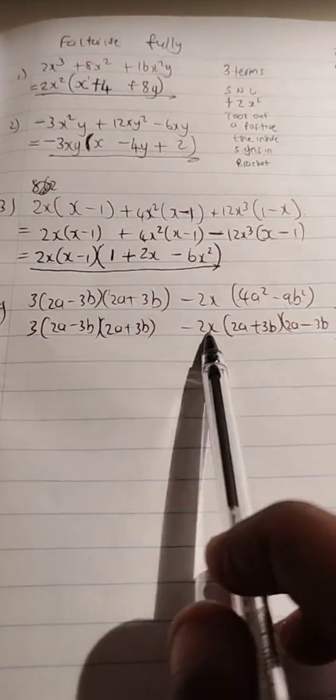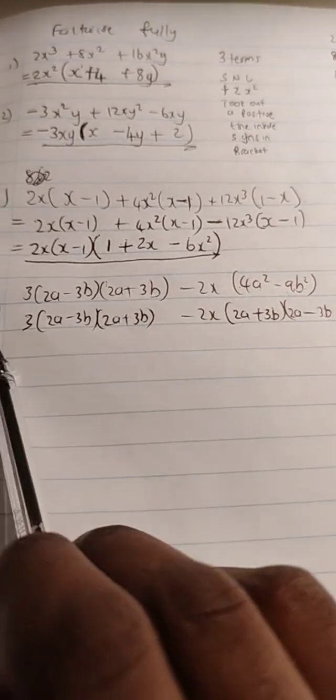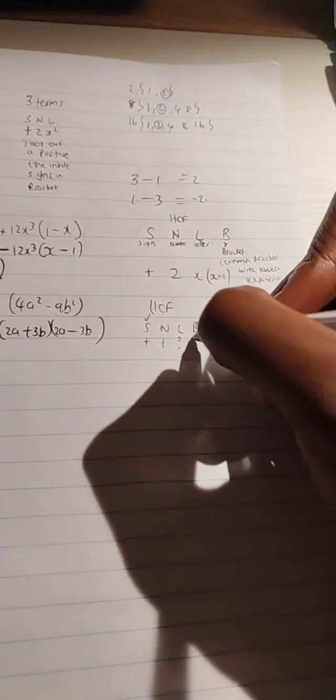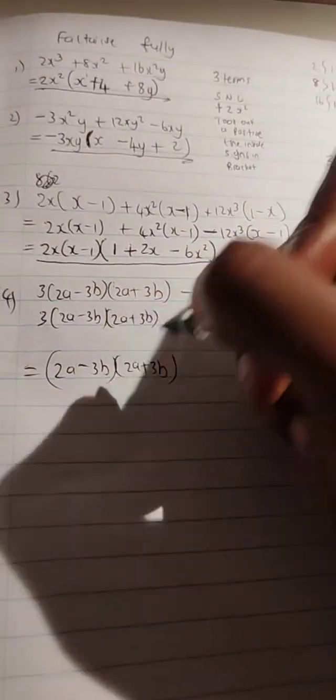So I'm going to take out my highest common factor sign, which is positive. Highest common factor number between 3 and 2 is 1. Highest common factor letter, we don't have a letter that is common. 3 is here, 2 is here, there's an x, but x is not common, so there's no letter. Bracket, yes, there's 2a minus 3b, as well as 2a plus 3b in combination. So the positive one doesn't even have to show. All I need to do now is take out 2a minus 3b into 2a plus 3b.